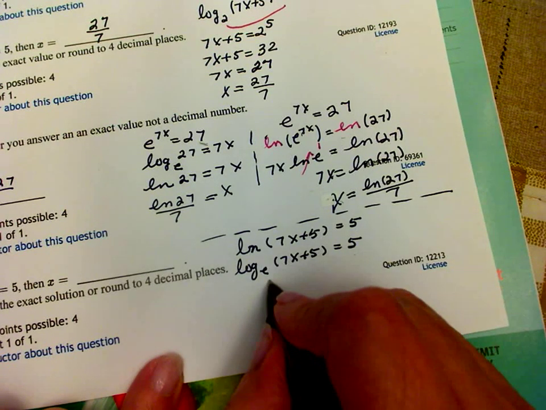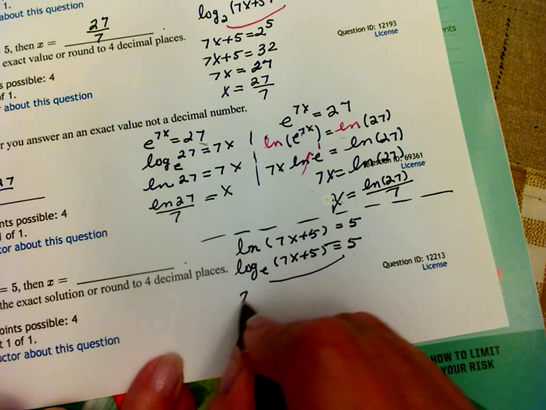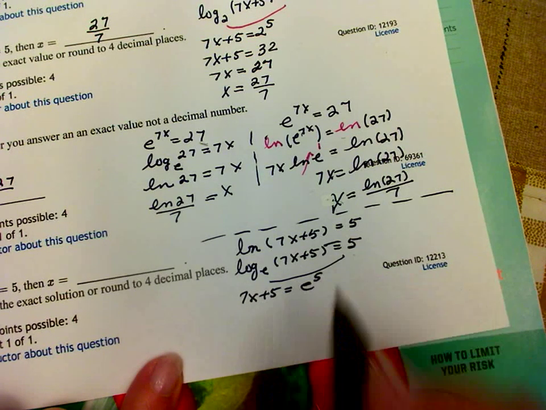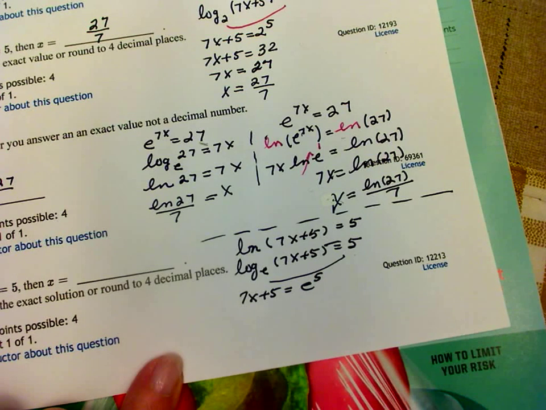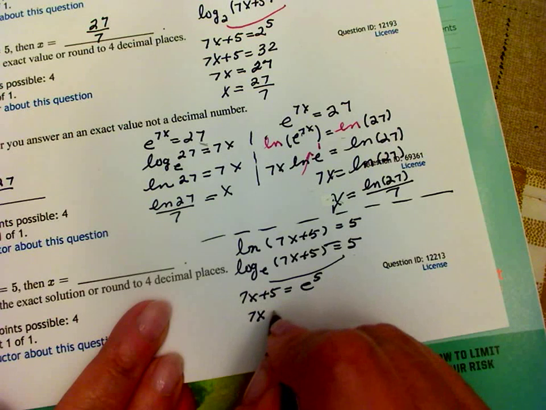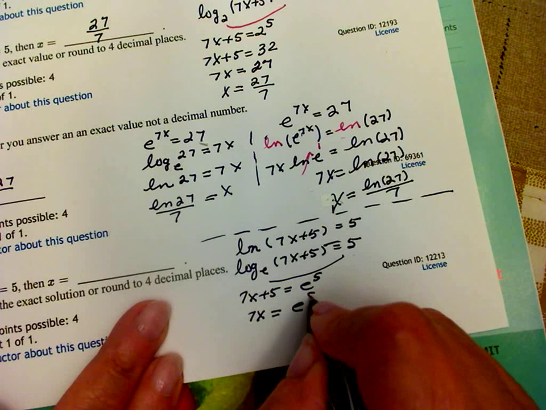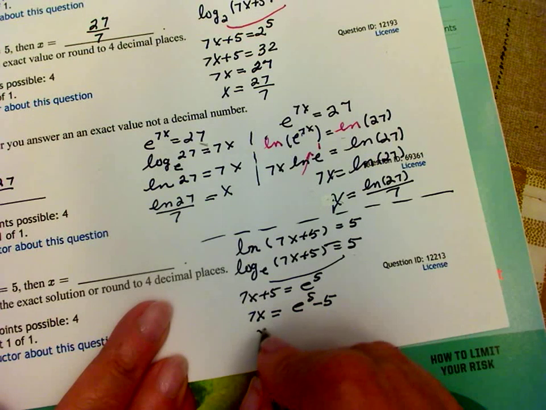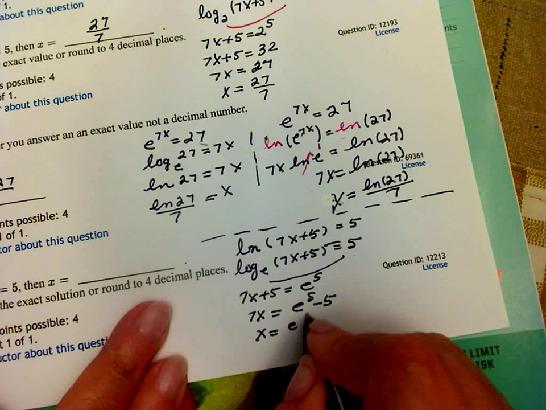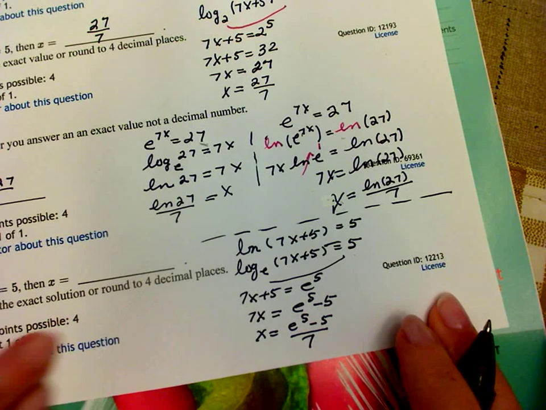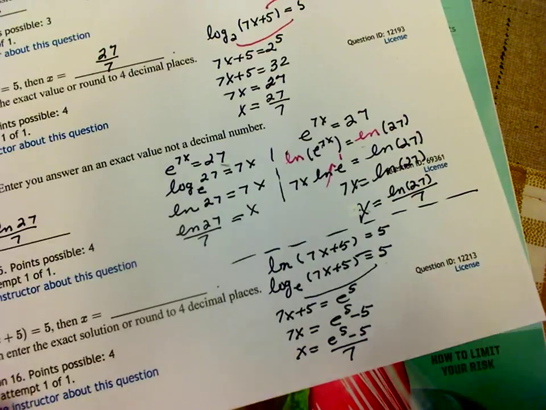Now rewrite that. 7x plus 5 equals e to the 5th, which is a rather large number. Subtract 5 from both sides. 7x equals e to the 5th minus 5, or x equals e to the 5th minus 5 divided by 7. That's your exact answer.